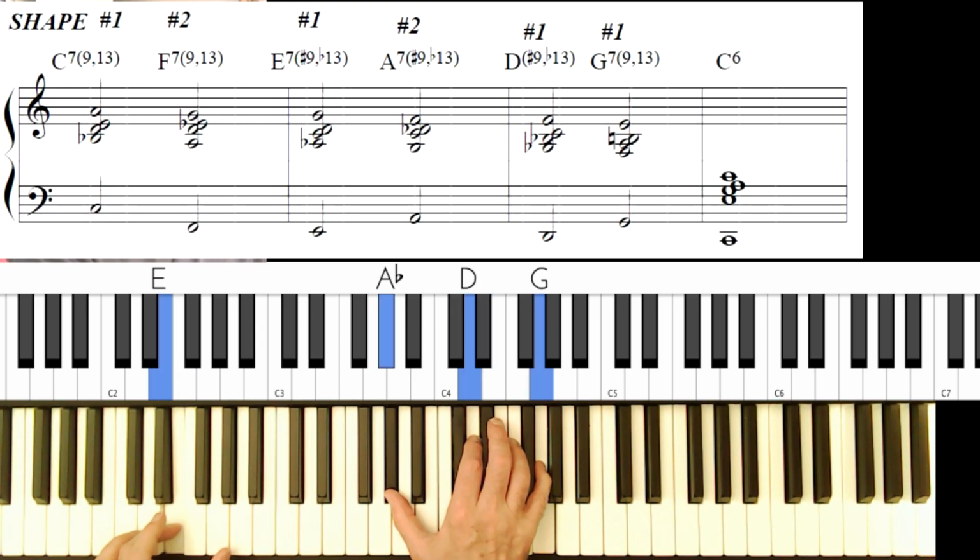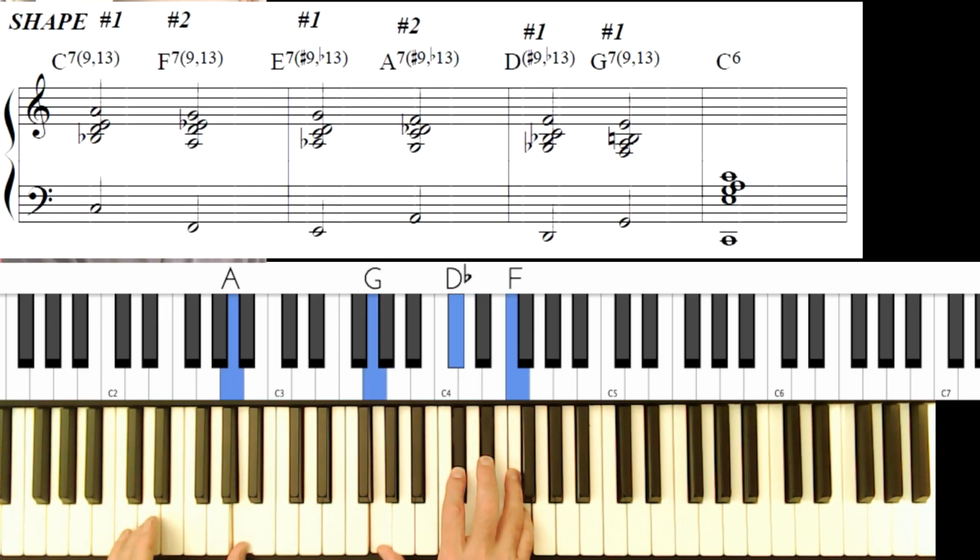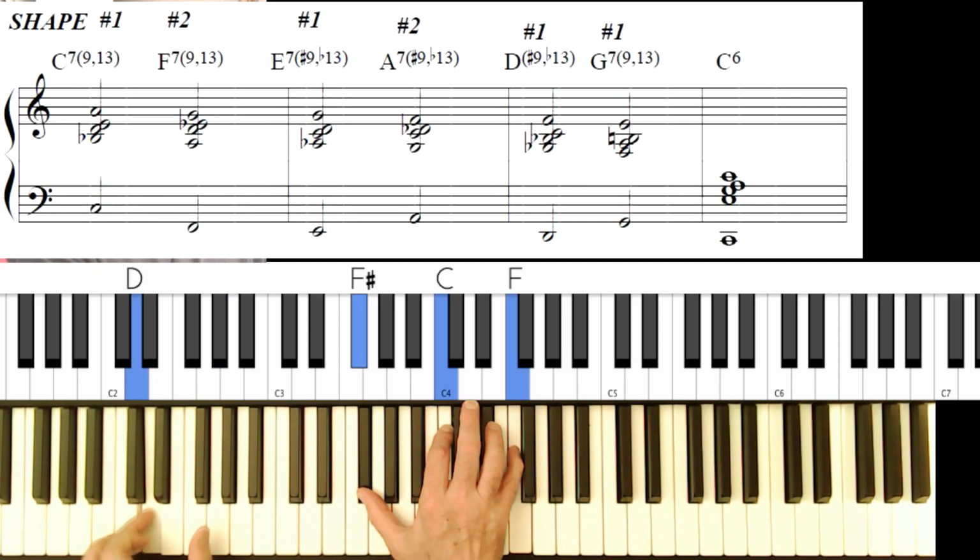I could keep going down chromatically or jump back on the cycle of fifths thing, right? Before that was an E flat. Before that, the last time I did it, that was an A flat. But see, now it's an altered chord.